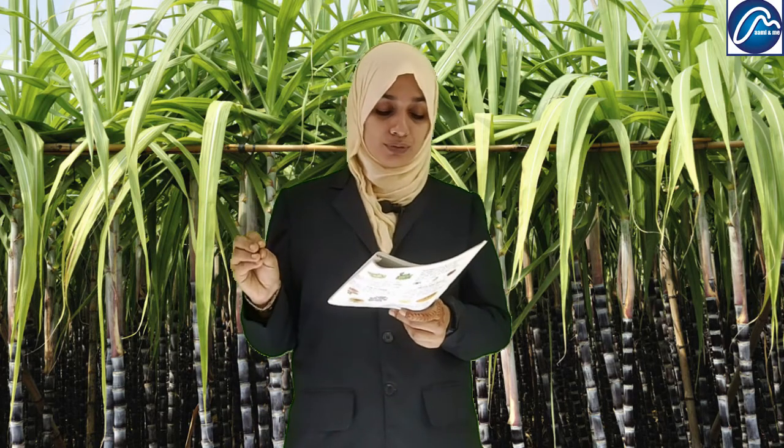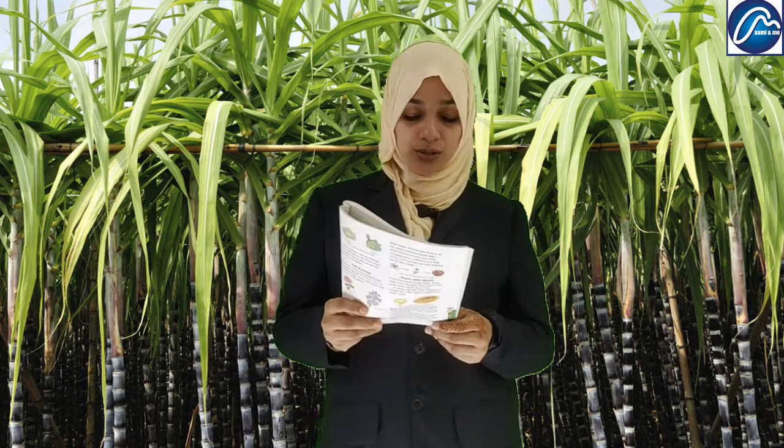This ginger and potato are storing extra food. That's why we eat the stem of sugarcane, potato and ginger. We are going to study about leaves.